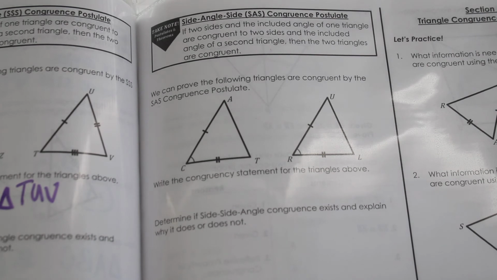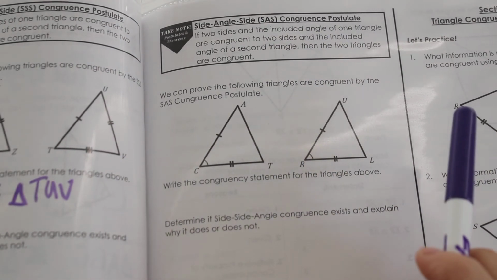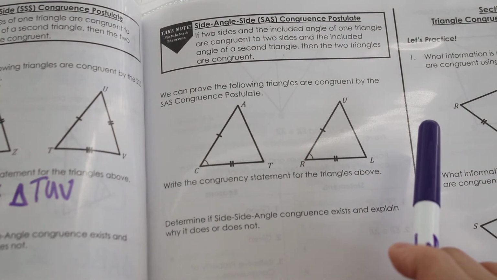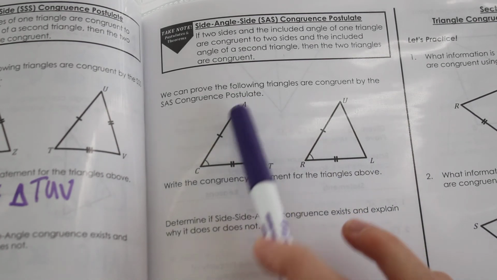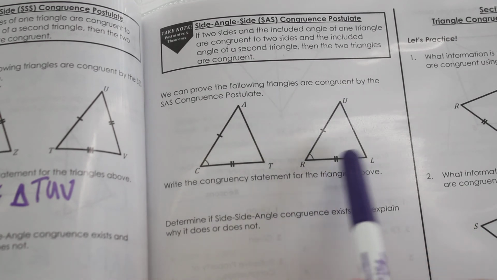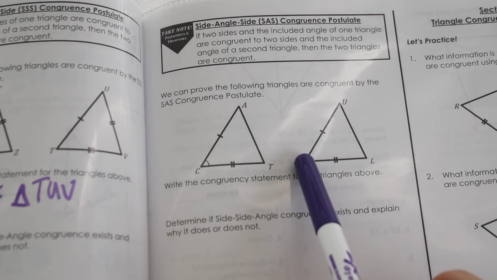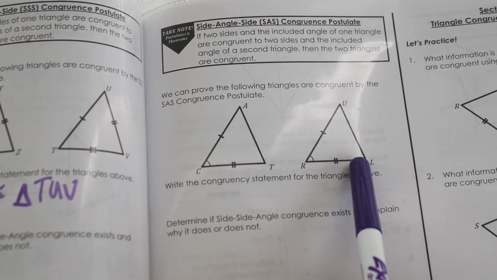Now let's look at the next one, the side, angle, side congruence postulate. If 2 sides and the included angle of one triangle are congruent to 2 sides and the included angle of a second triangle, then the two triangles are congruent. So let's look at triangle ACT and triangle URL. We see that side AC is congruent to UR, and then side CT is congruent to RL.